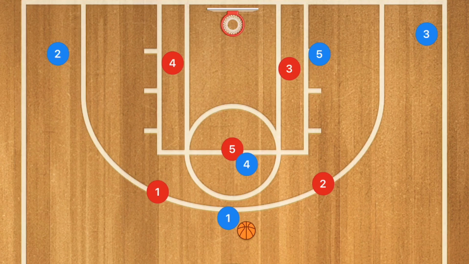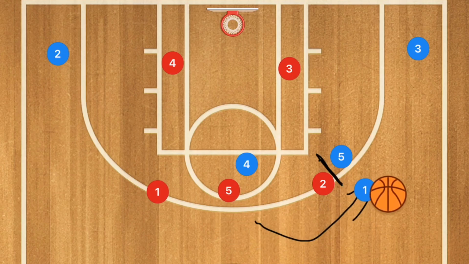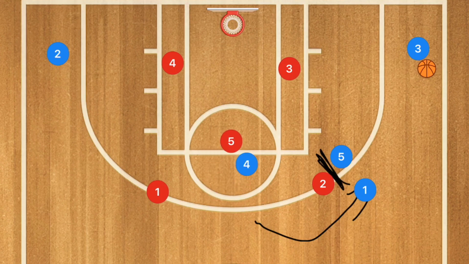Now, against the 2-1-2 zone defense, this is just a quick bonus play for you. What I want to see, because most likely we're going to have player 5 popping up to guard player 1, because that's how a lot of 2-1-2 zones are being played, is player 5 setting a screen up for player 2. What I want to see now is player 1 to dribble around that screen and to pass the ball out to player 3.